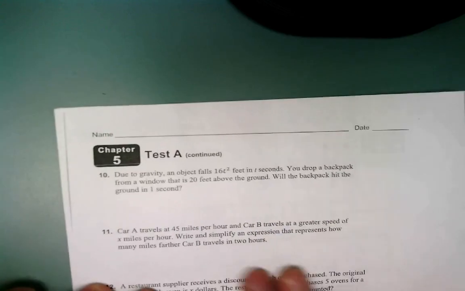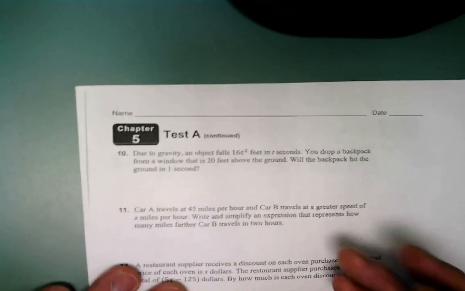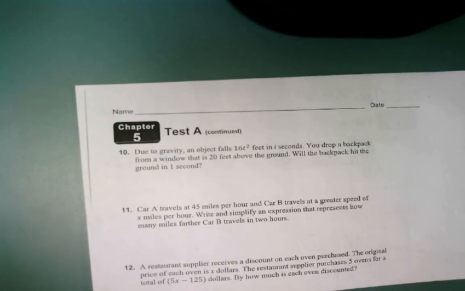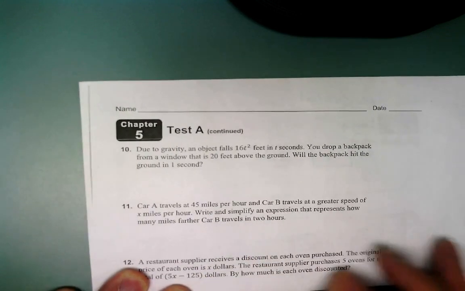What we got here? Due to gravity, an object falls 16 t squared feet in t seconds. I don't know why they made this hard problem for you, but it's kind of cool. They put some science in there. This is actually true, right? And this is something in science that people get confused about. They think heavier things fall faster than lighter things. They actually fall at the same rate.